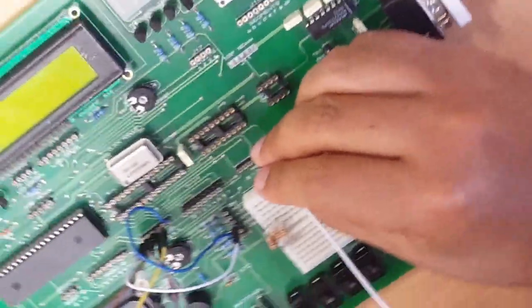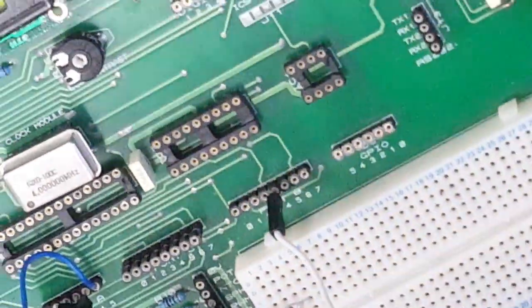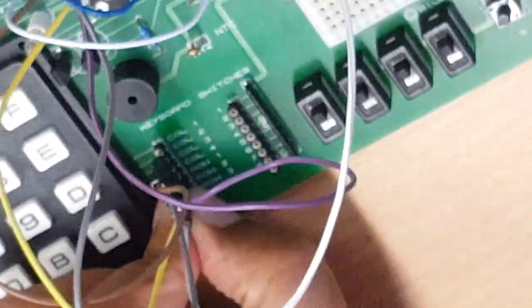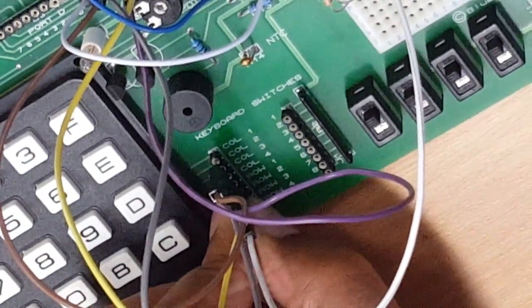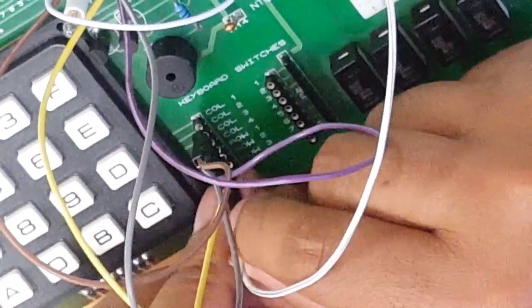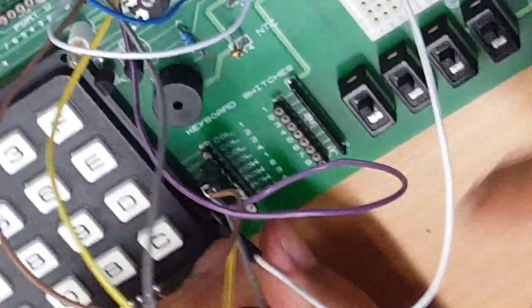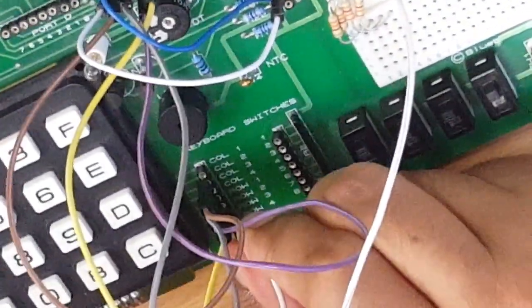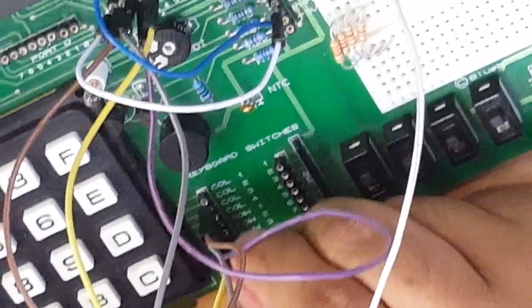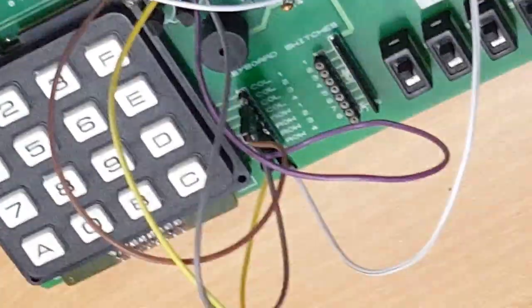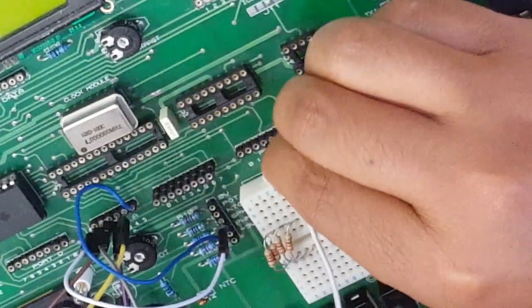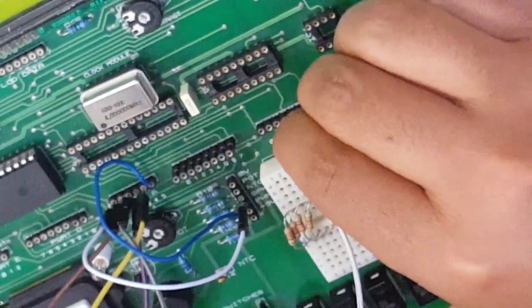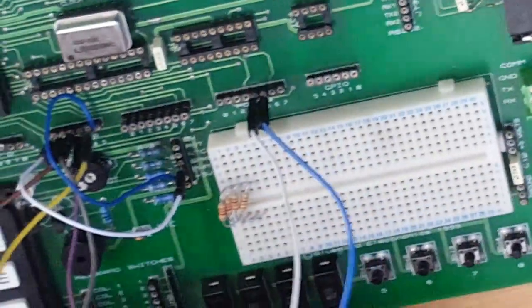Pin 4 goes with row 1, and pin 5 in port B with row 2.